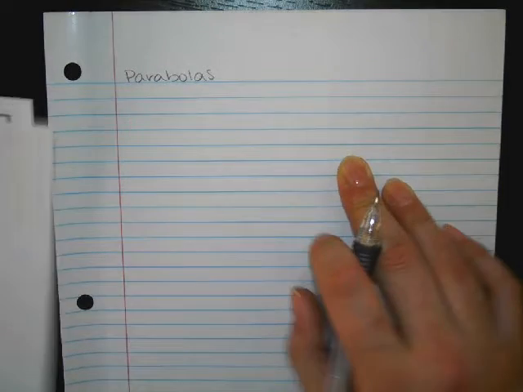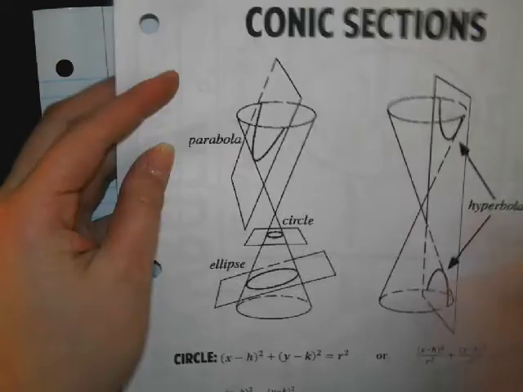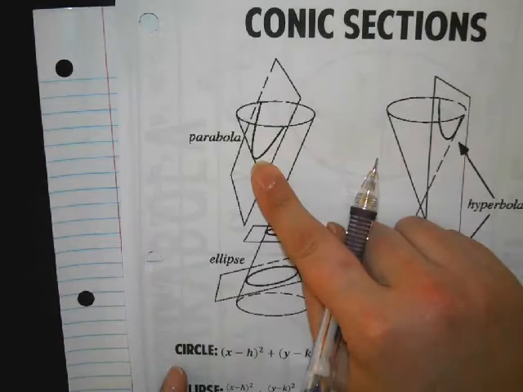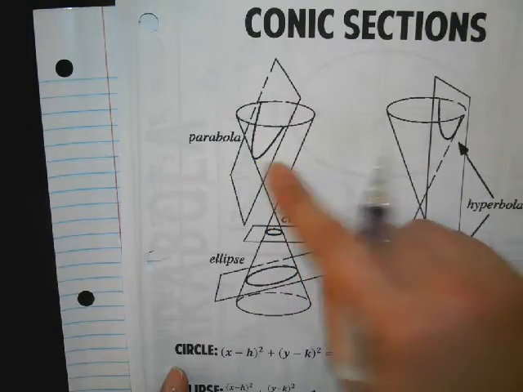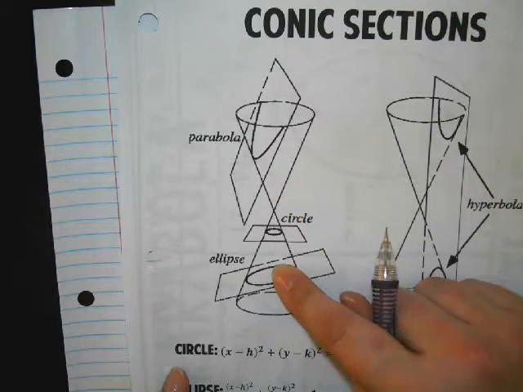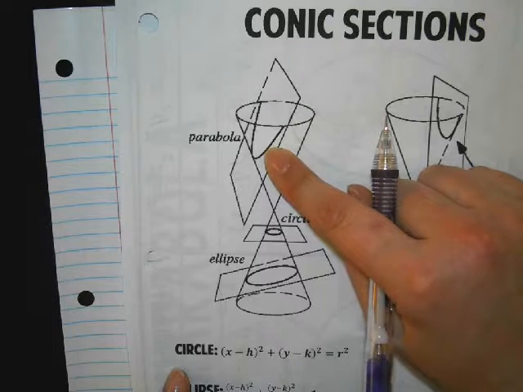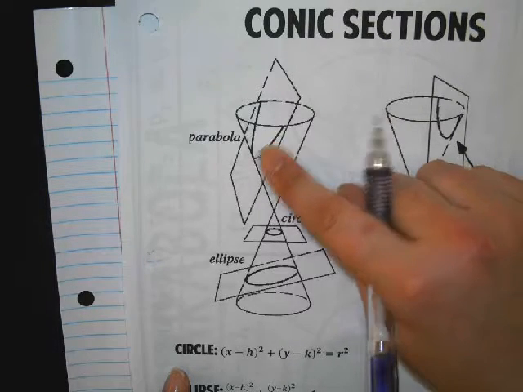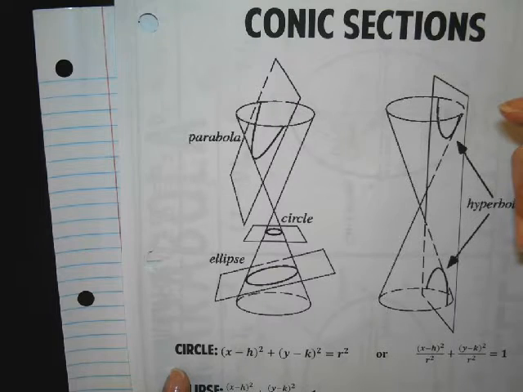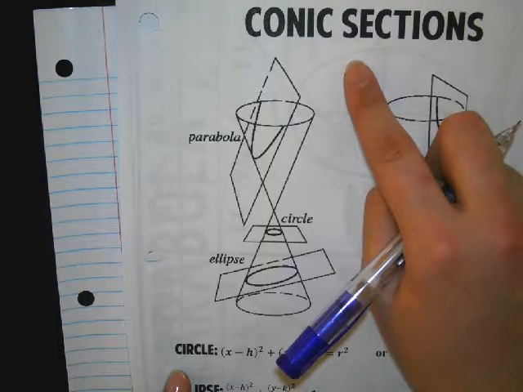So if you look at the front of your packet that I gave you, you can see that a parabola is formed if you take the slice. See how there's two cones that are kind of like facing each other? If you take just a slice of one of the cones. So you're not slicing into both of them, you're just slicing into one. So when we look at parabolas right now, we're not ignoring the things that we've learned about parabolas before, but we're going to learn some new vocabulary about parabolas, and we're thinking about parabolas in the context of conic sections.